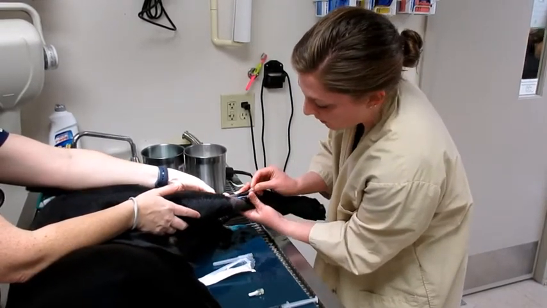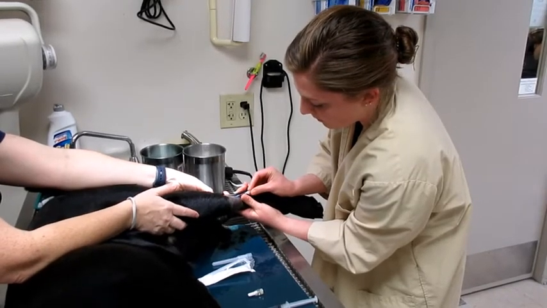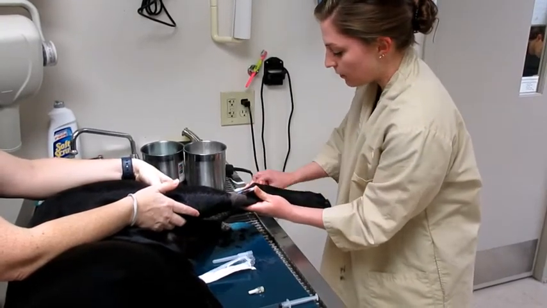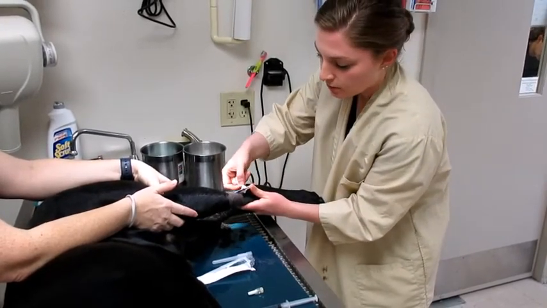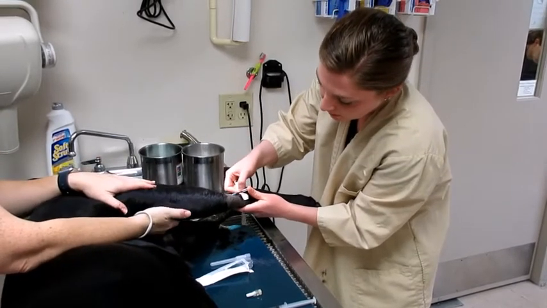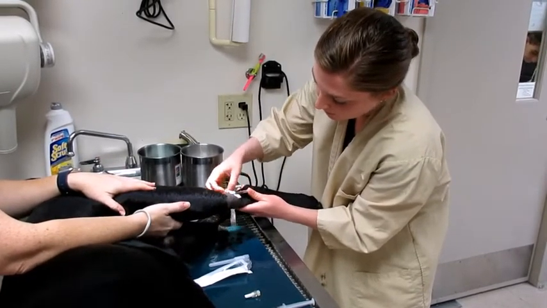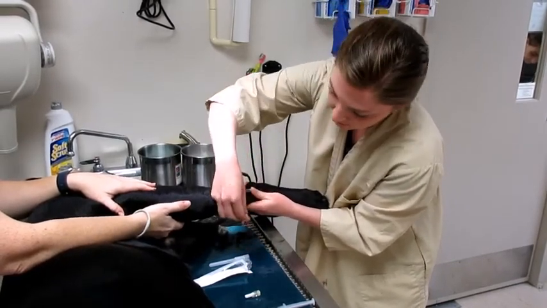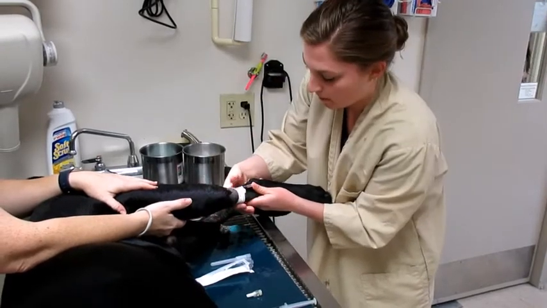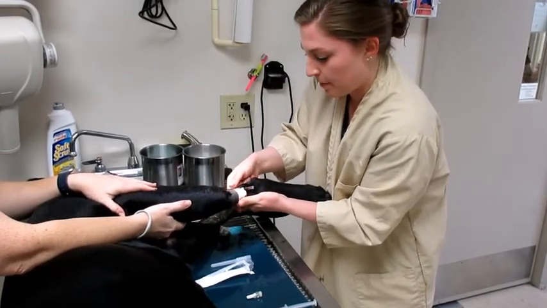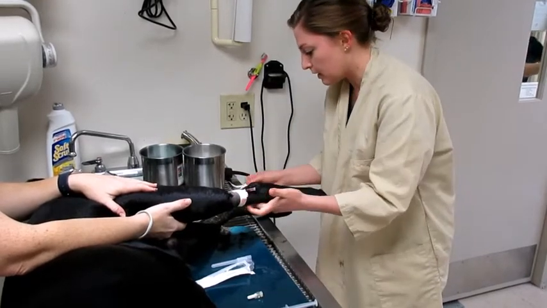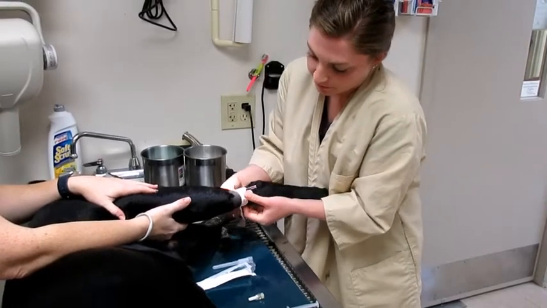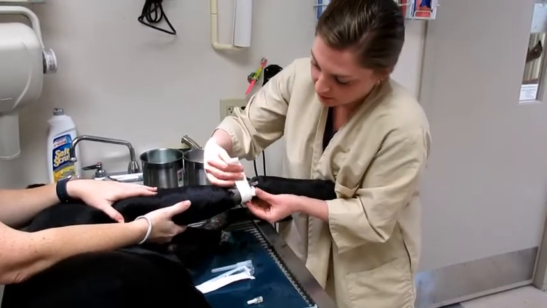Then place your cap. And now you can tape. So your first tape is going to be sticky side up to secure the catheter. And you're going to wrap around the leg. Your second is going to be sticky side down. Again, wrapping around the leg to secure the catheter.